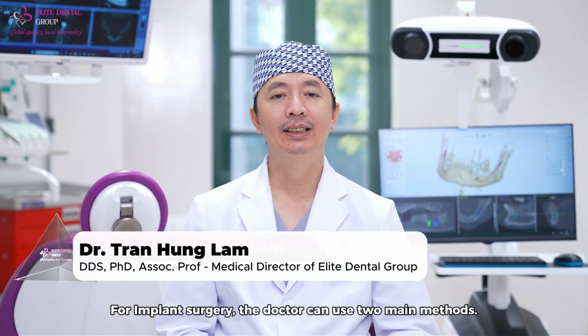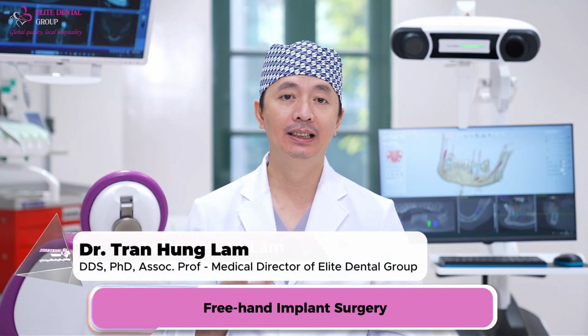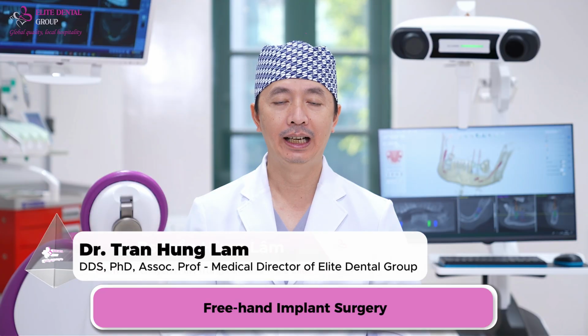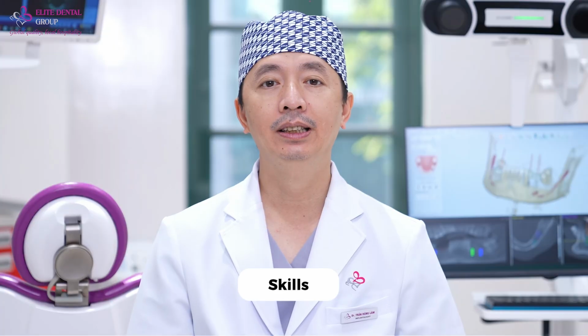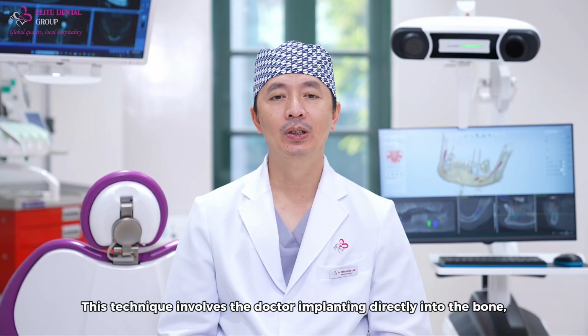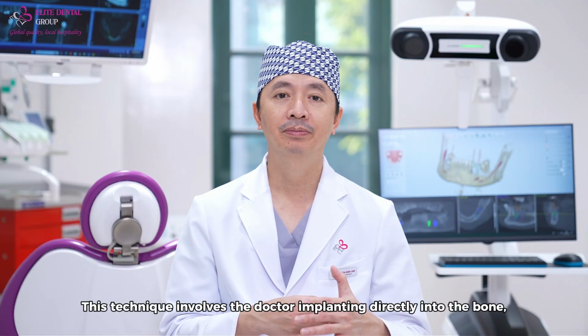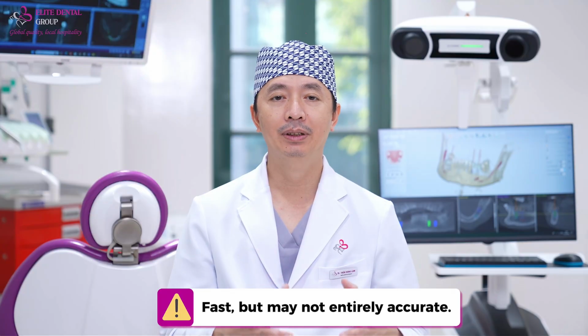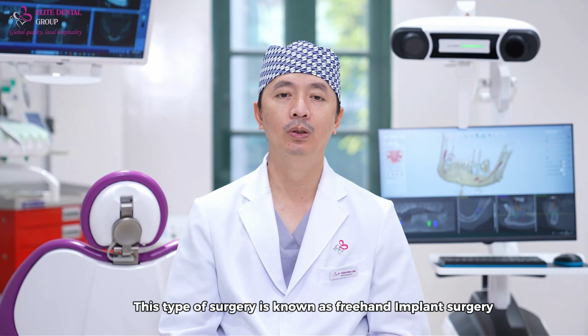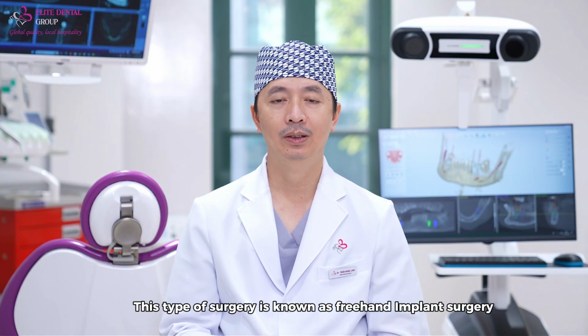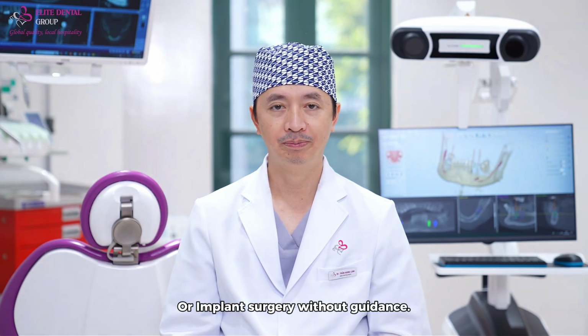For implant surgery, the doctor can use two main methods. The first method is called freehand, where the doctor implants based on their experience, knowledge, and skills. This technique involves the doctor implanting directly into the bone, which can be quite quick, but the positioning may not always be entirely accurate. This type of surgery is known as freehand implant surgery, or implant surgery without guidance.